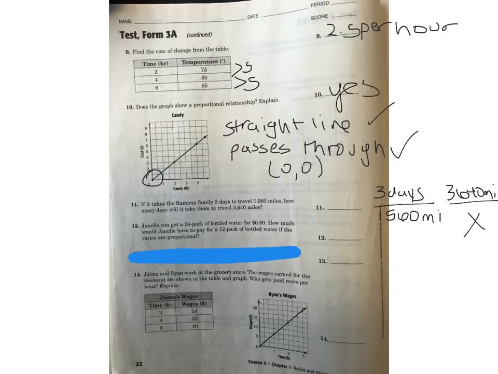For number 11, it asks, if it takes the Ramirez family 3 days to travel 1,560 miles, how many days will it take them to travel 3,640 miles? So I set up my proportions over here. So we have 3 days on top and then 1,560 miles on the bottom. And then on the top of this one, we put our miles first, so our units of miles can cancel. Therefore, it would take the Ramirez family 7 days to complete 3,640 miles.